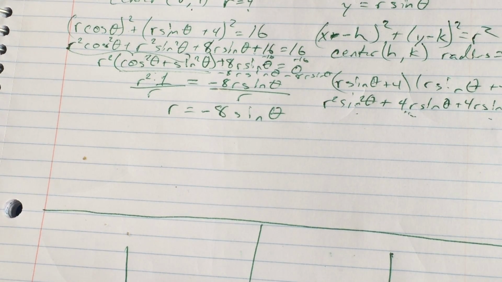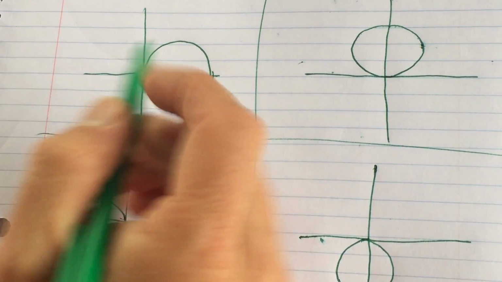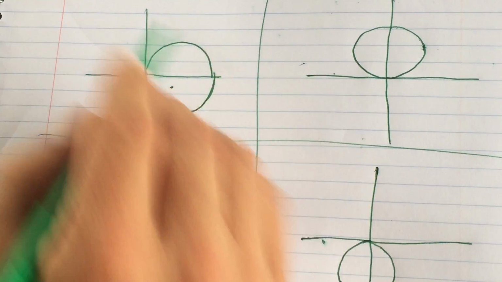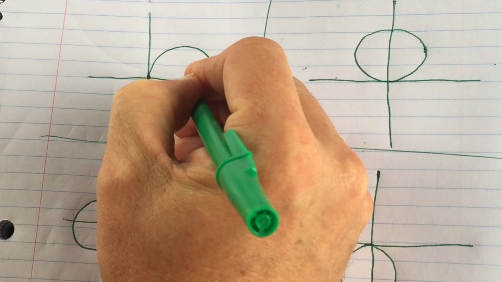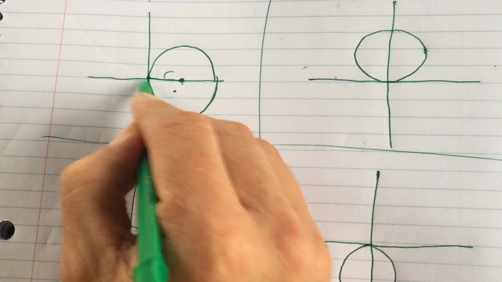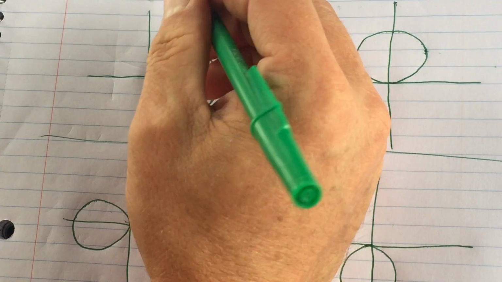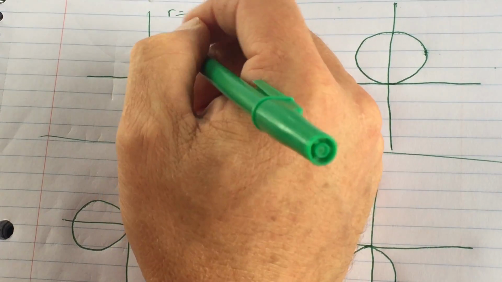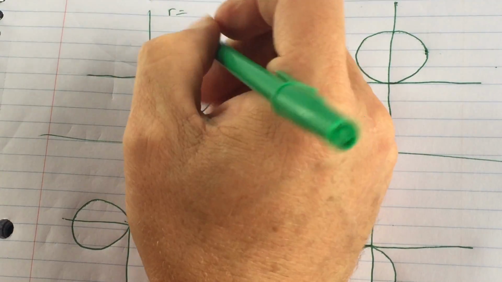Now, there is a faster way to do this without going through the conversions, and that is understanding certain circles in polar coordinates. If the circle is sitting up against the y-axis, and this is going to be r, because that's your radius from the center to the edge, let's call this big R, just so we can distinguish between the two.